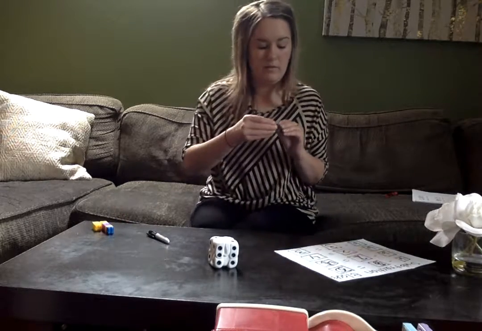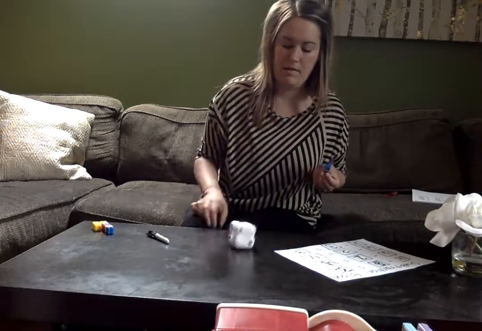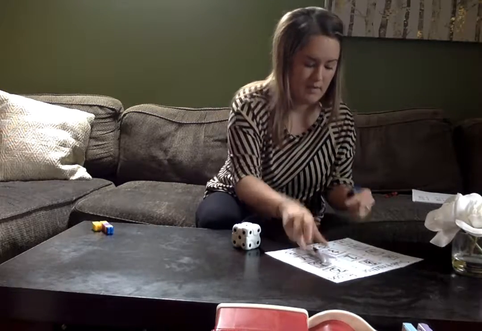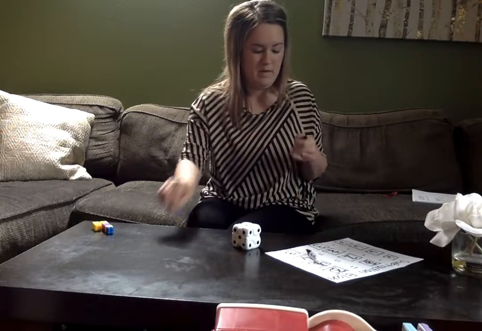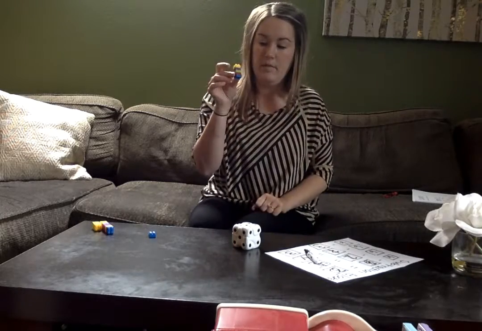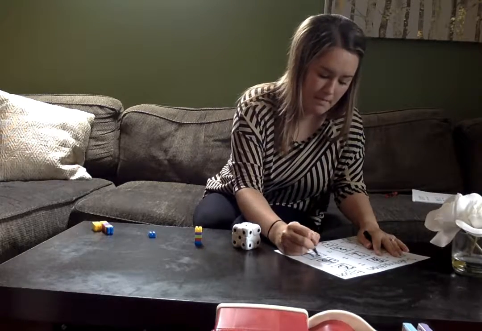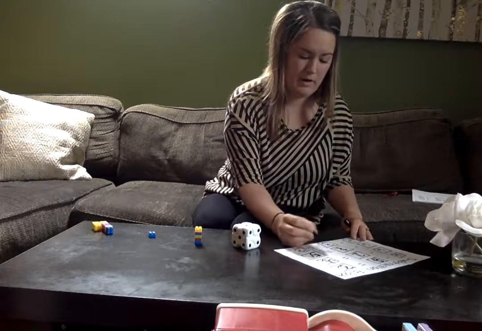Put them back together and we'll roll again. 1. 6 take away 1. We have 1, 2, 3, 4, 5 left. 6 minus 1 equals 5.